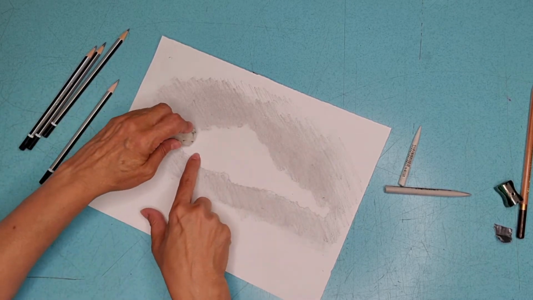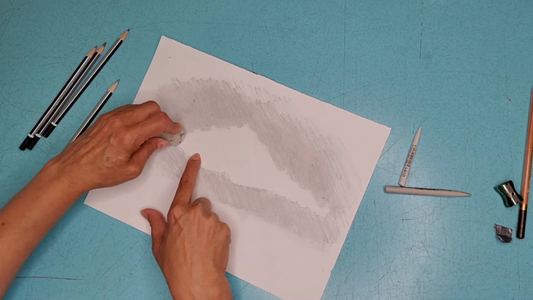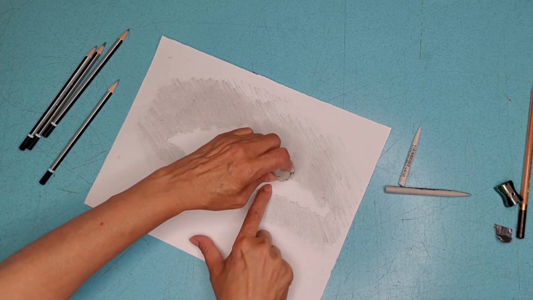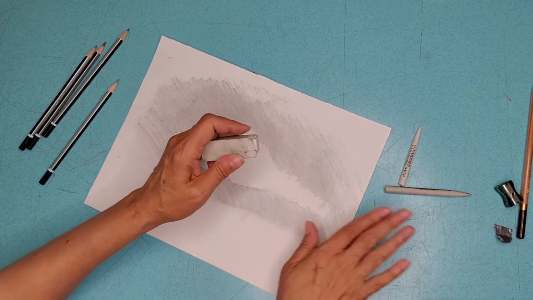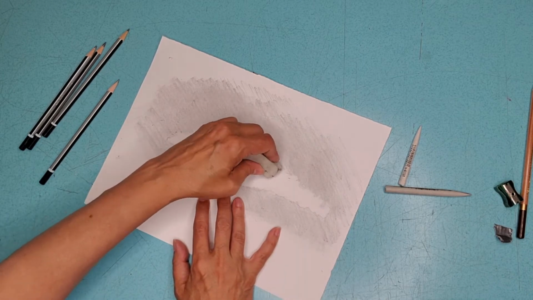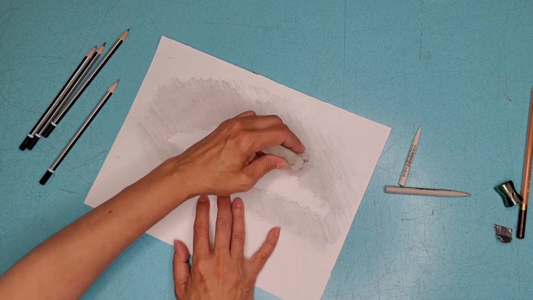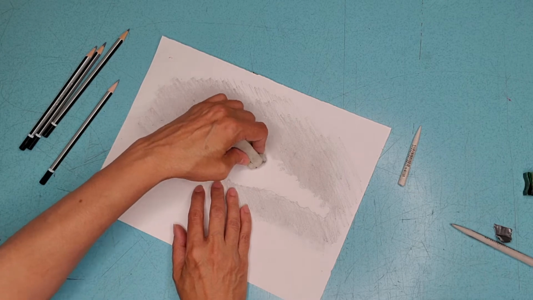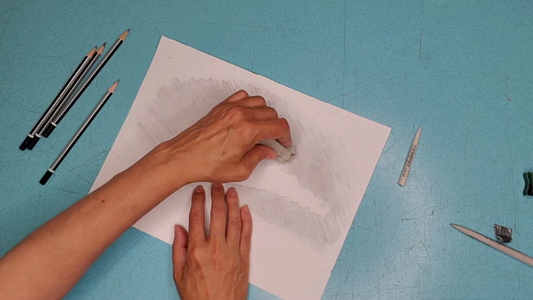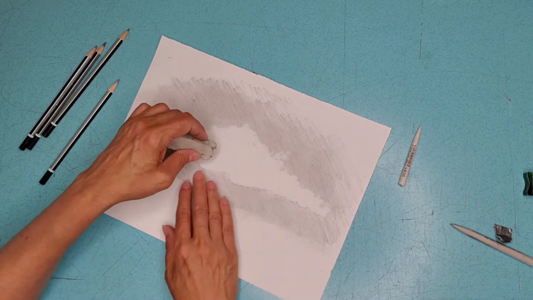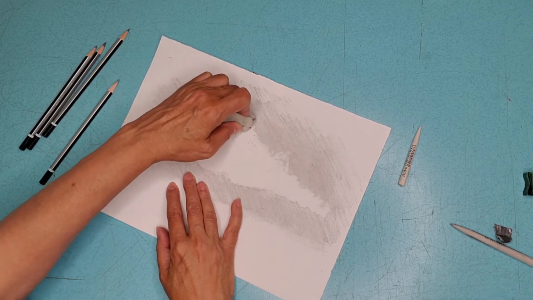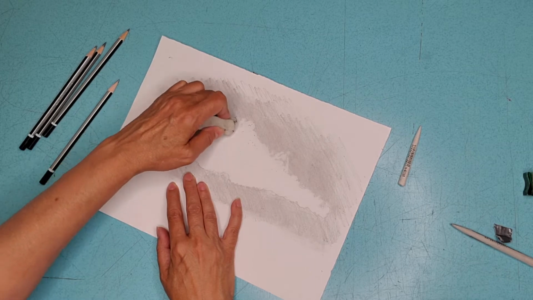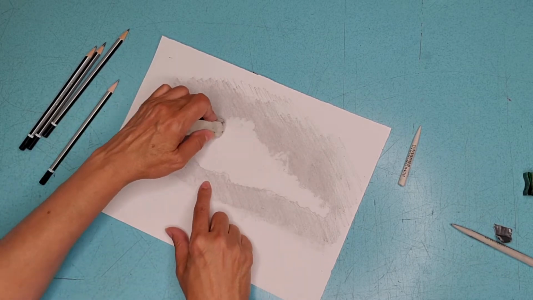I'm creating the top edge of the cloud. There's a few places where the wind has caught it and it kind of lifts maybe a little bit. I'll make it a little more poofy up here because I think I like a more kind of random shape.